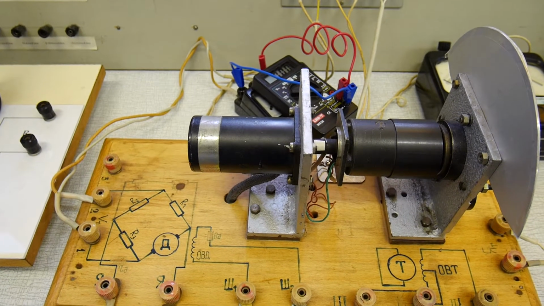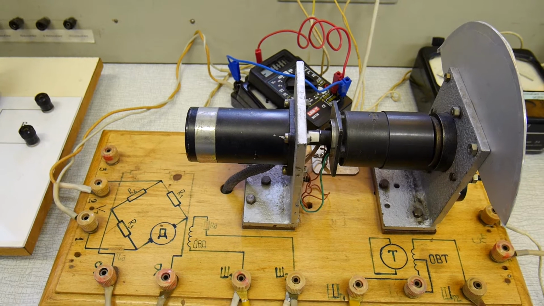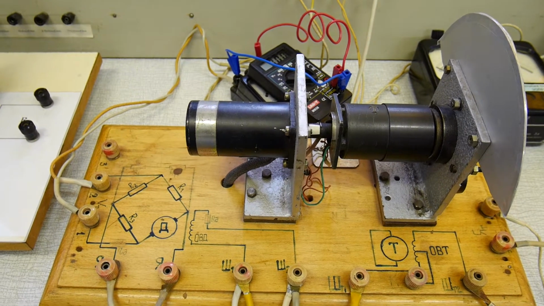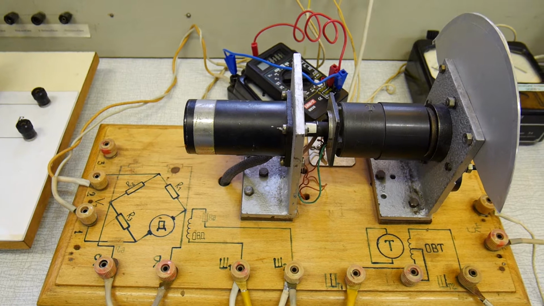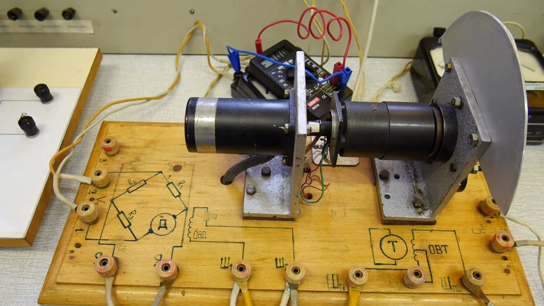So, good day to everyone. Today we will discuss basic principles of DC machines, and also we will try to understand where the difference is between a DC motor and a DC generator.